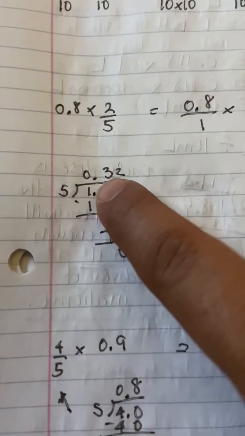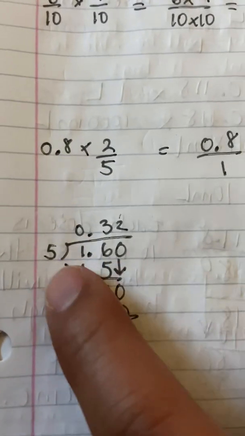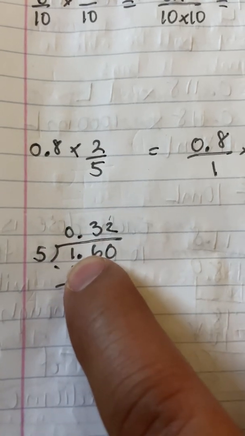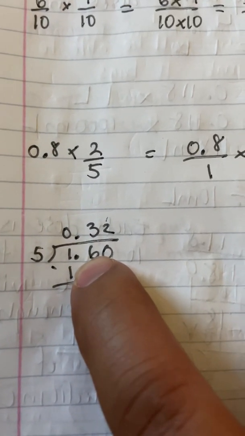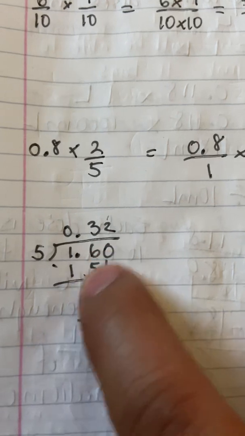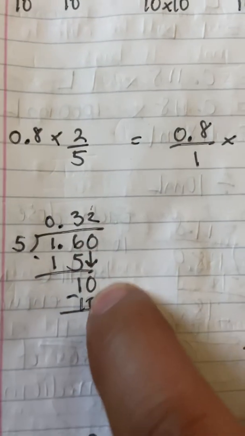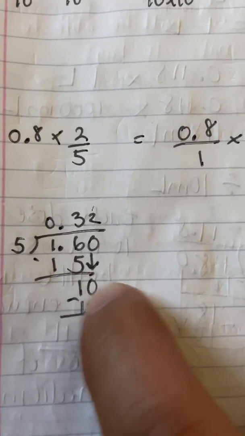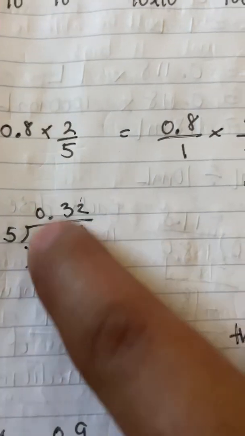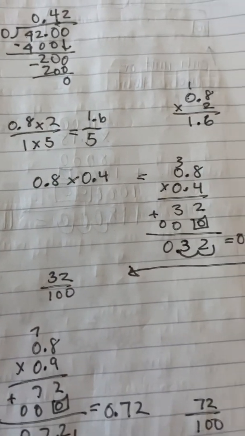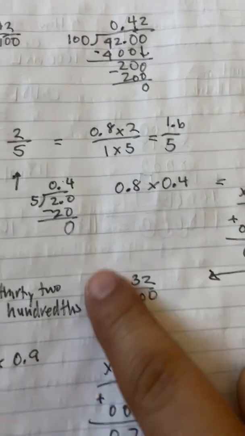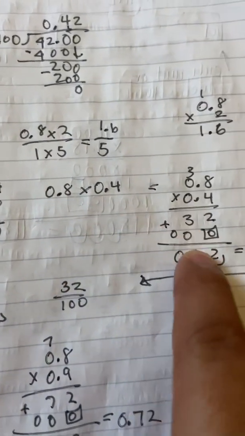We multiplied there. Where did I divide? Over here. I divided it over here. I'm sorry. 5 goes into 1 0 times. Line up the decimal. So now you have 16. 3 times 5 is 15. 16 take away 15 is 1. Bring down the 0. 5 goes into 10 2 times. So it's 32 hundredths. Over here, because I think I jumped over here, 0 and 8/10 times 0 and 4/10.